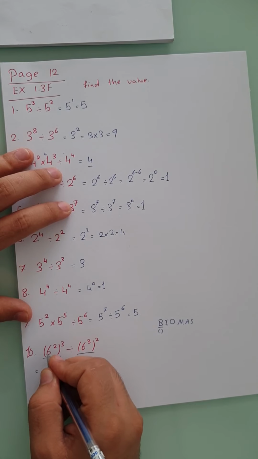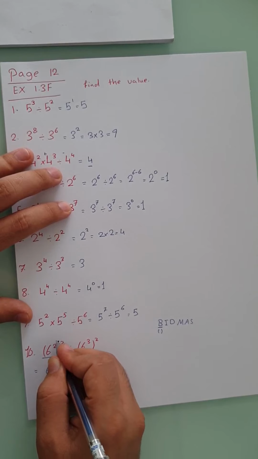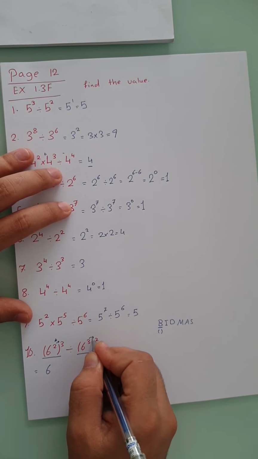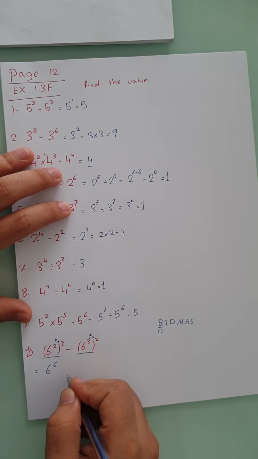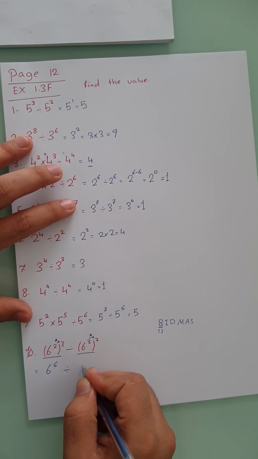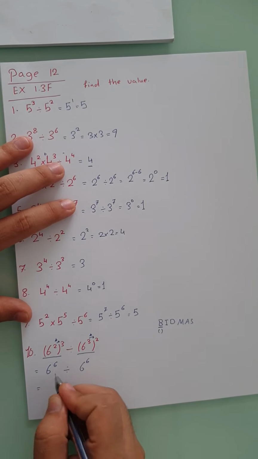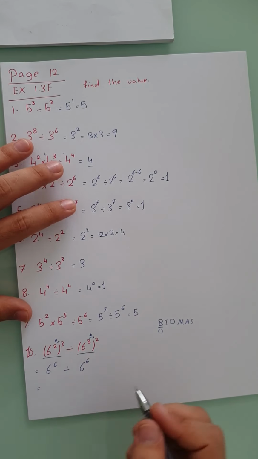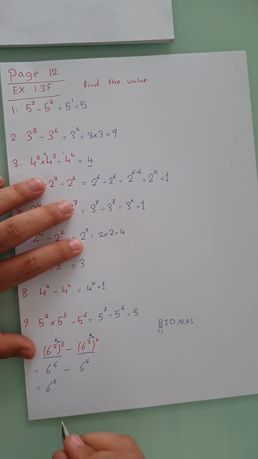When we have something to the power of and then to the power of, we multiply the powers. So 2 times 3 is 6. So it's going to be 6 to the power of 6 divided by 6 to the power of 6. And you know for sure 6 to the power of 6 divided by 6 to the power of 6 is 6 to the power of 0, because 6 minus 6 is 0, which is 1.